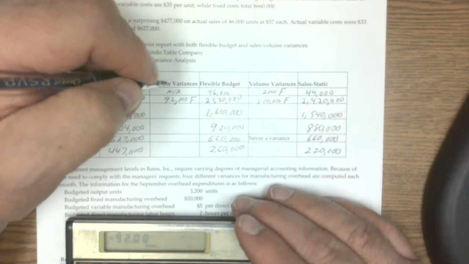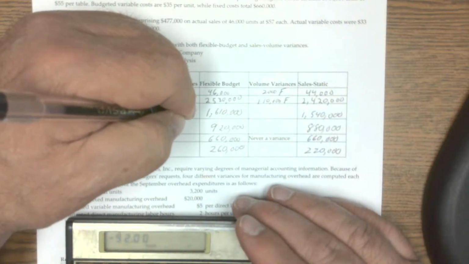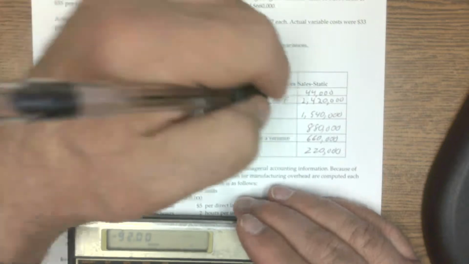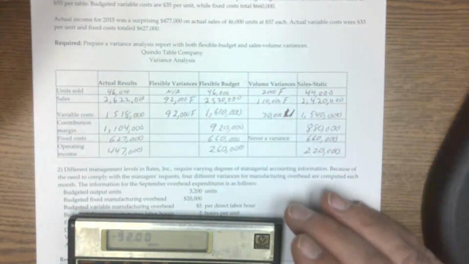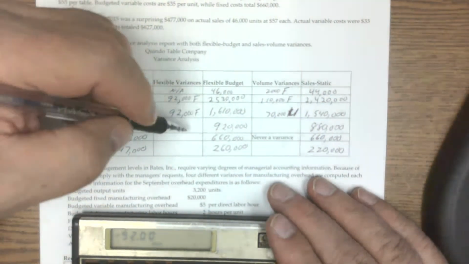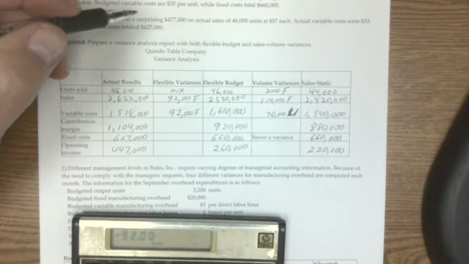And so this will be 92,000 favorable. This will be 70,000. Unfavorable. Sorry, put that wrong. 70,000 unfavorable. Contribution margin. This is much like sales, right?